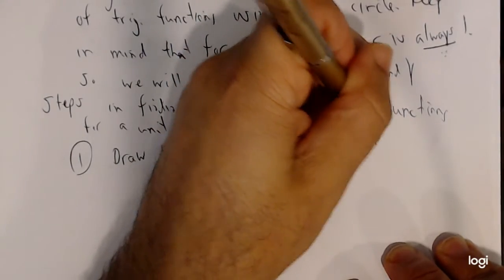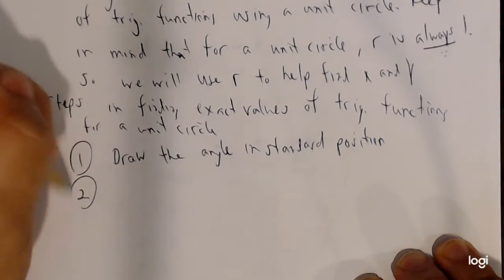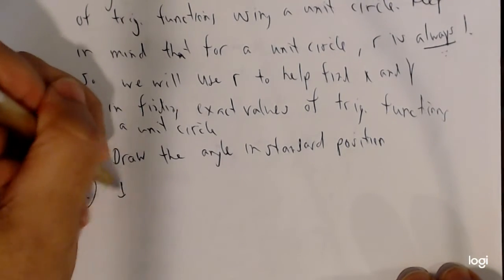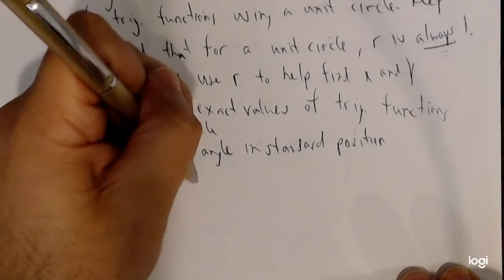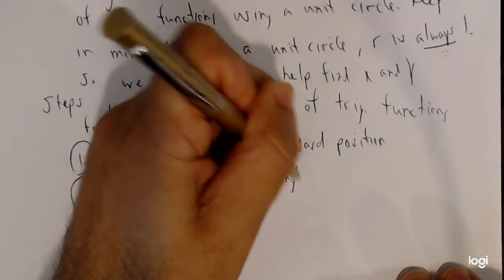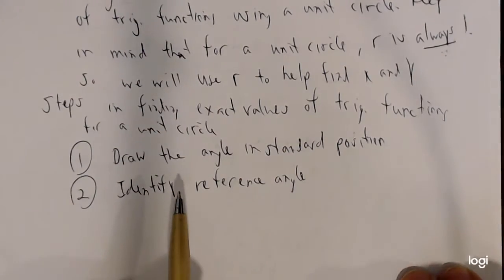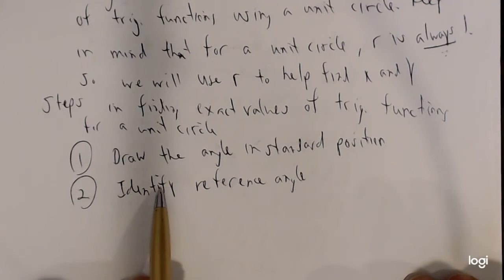Okay, except we're going to be moving along the unit circle. And then if you remember, what's the second thing we did? We identified the reference angle, because remember, the reference angle was the most important part. Identify the reference angle. And one other difference is, which I'll show you shortly, we're also going to be working in radian measure. Now in radian measure, actually, it's a lot easier to identify reference angles. Just by looking at it, I could tell you what the reference angle is.